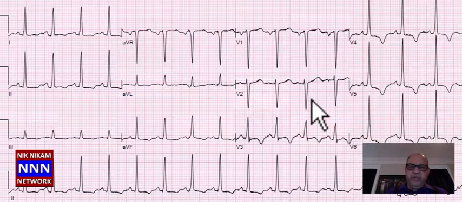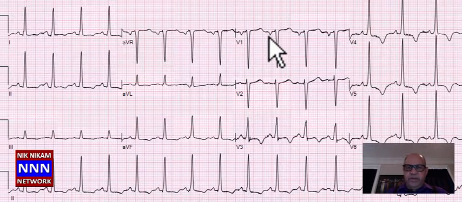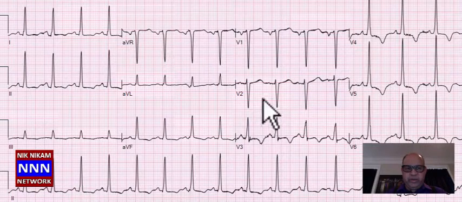What I would like you to do is go to your textbook and write down the criteria for left ventricular hypertrophy. Enlargement of the left atrium is given 3 points. Increased voltage gets 3 points. Symmetrically inverted T waves get 3 points. So there are multiple points to suggest definite left ventricular hypertrophy in this particular patient. Along with that, do we see any evidence for an infarction? We don't see any evidence for an infarction or any ectopic beats.